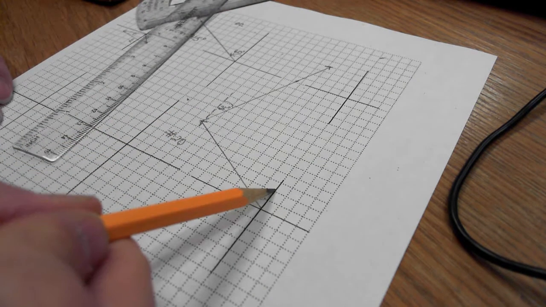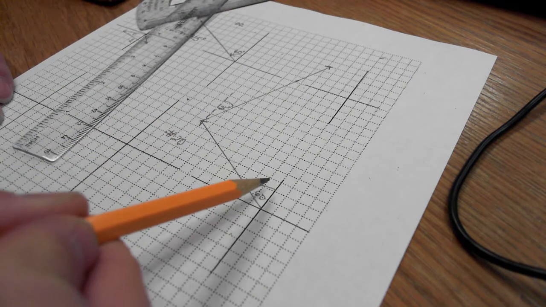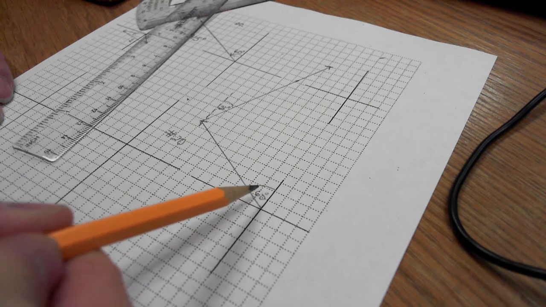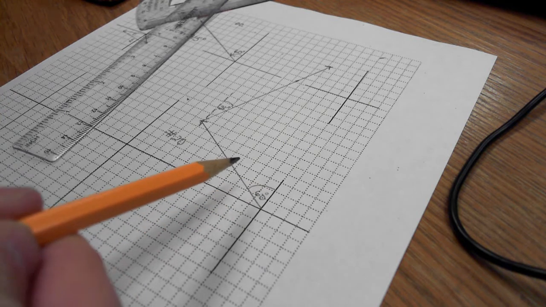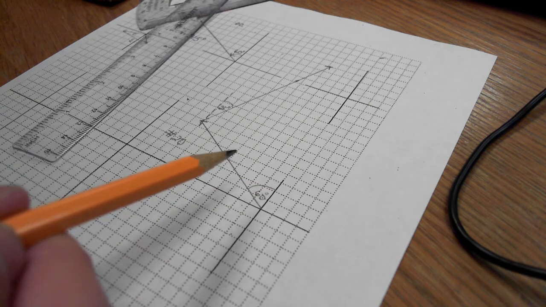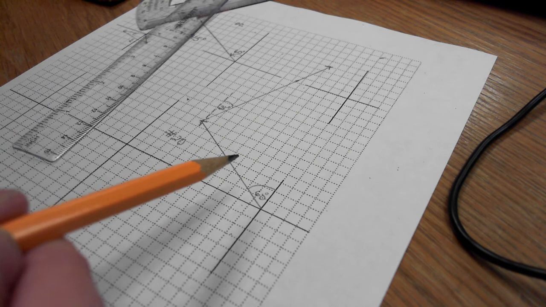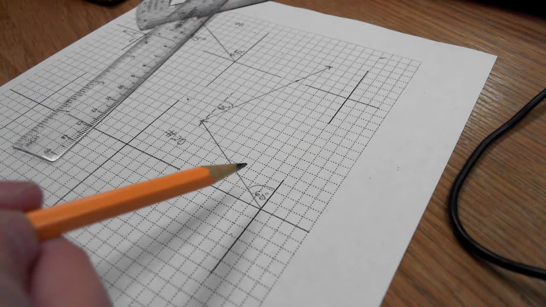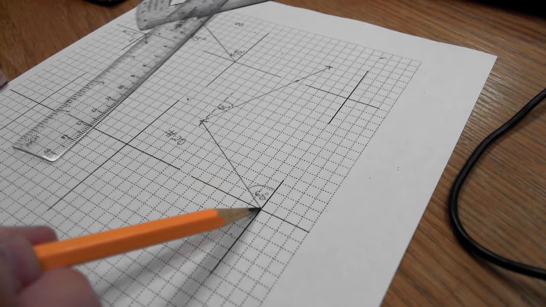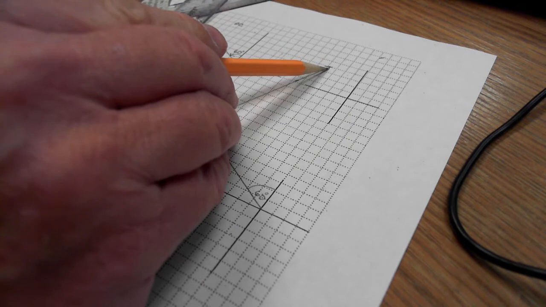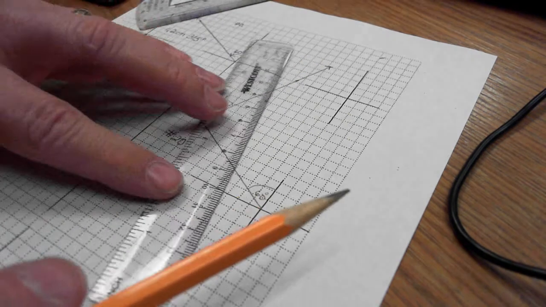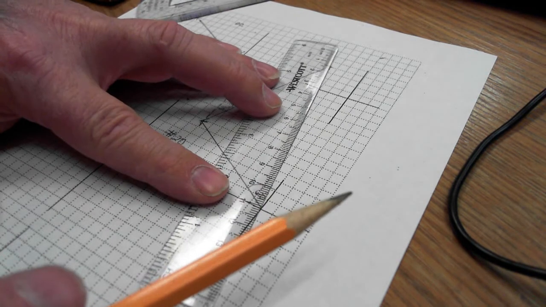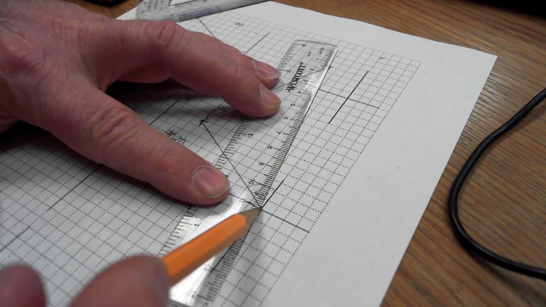This is a 60-degree angle to the west of north there. And the question is, what's his distance and direction from port to current location? I believe port's back here. Current location is back there. So a trip from port to current would look like this.